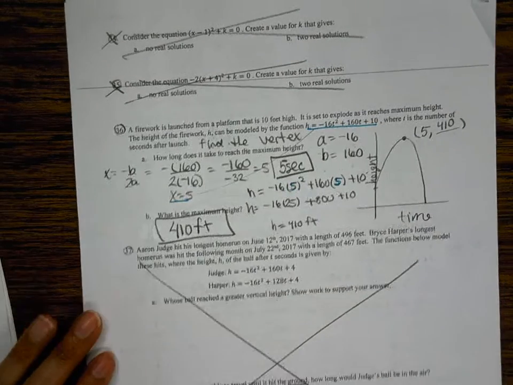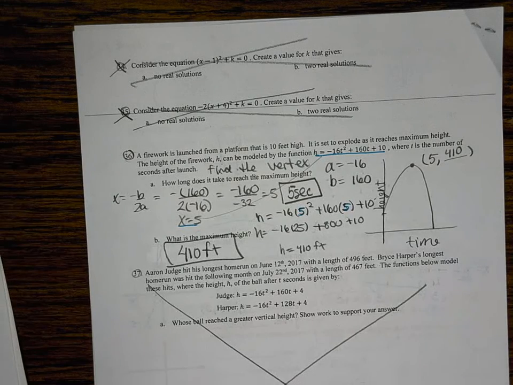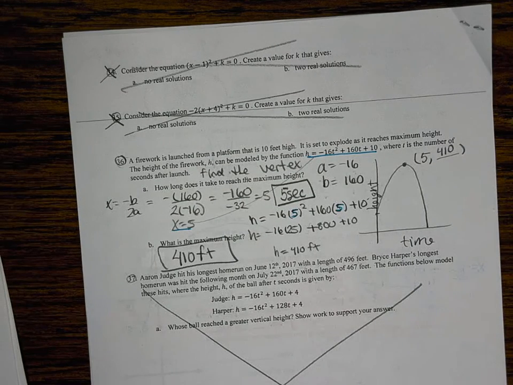Okay, so 36 was the only one we ended up with on the back page, and I did all of that one with you. Okay, that is it for this session of homework questions.